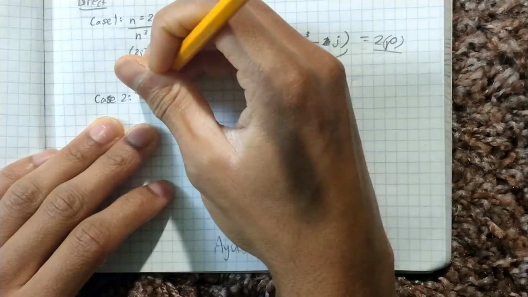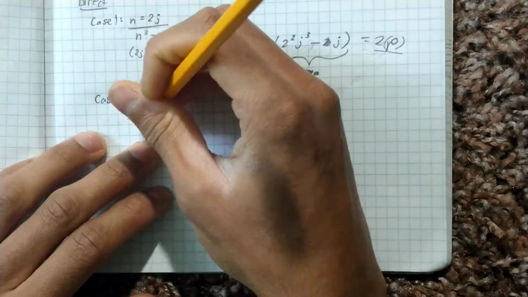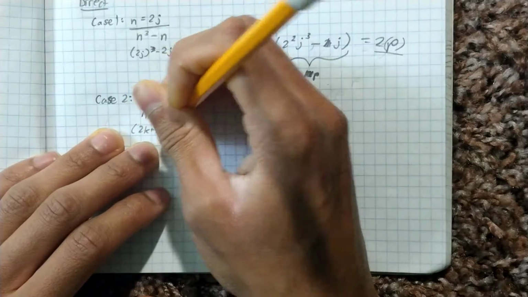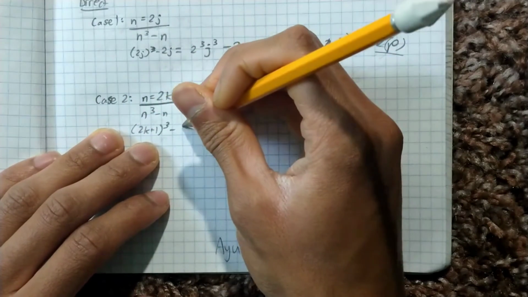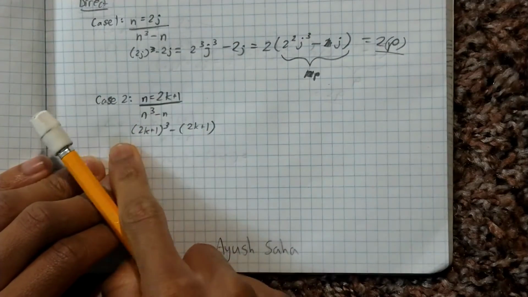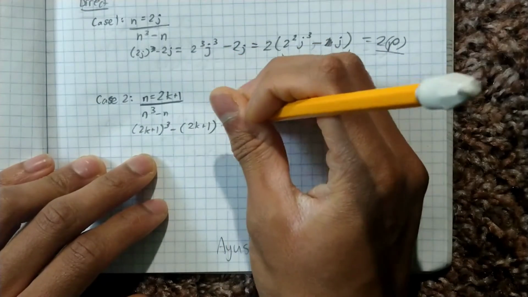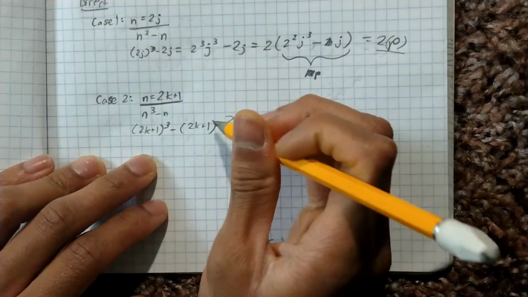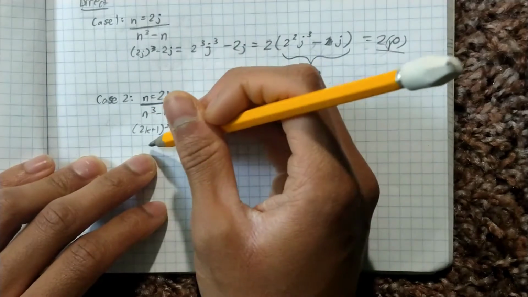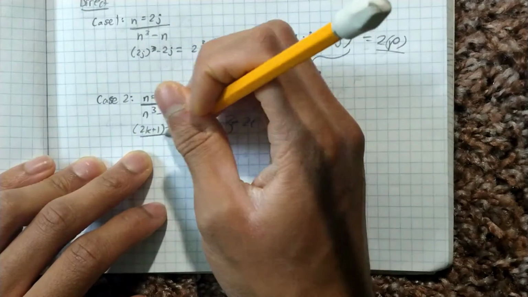Case 2 is n is odd, so n equals 2k plus 1, then n cubed minus n will be written as 2k plus 1 cubed minus n. And now we would have to multiply this out, because remember that you want to prove that n cubed minus n is even, so you'd want to simplify it to a form of 2 times something. The only option is to multiply it out. So we would use the formula.